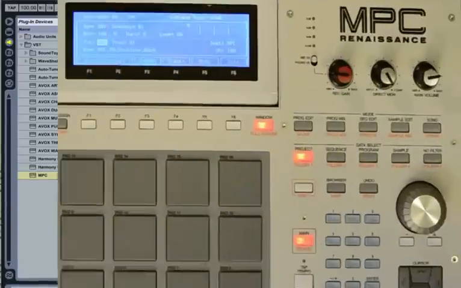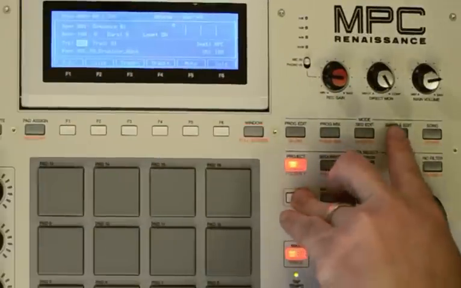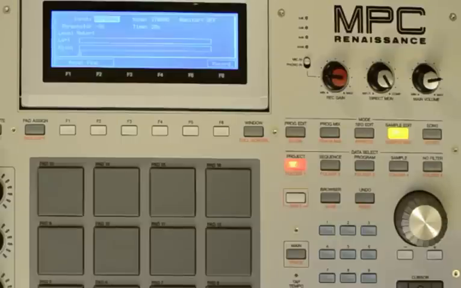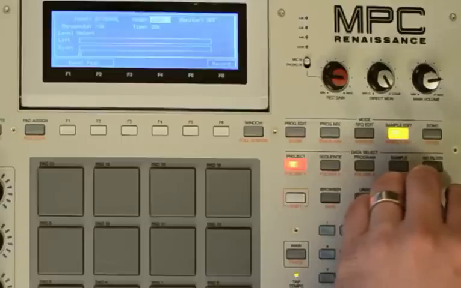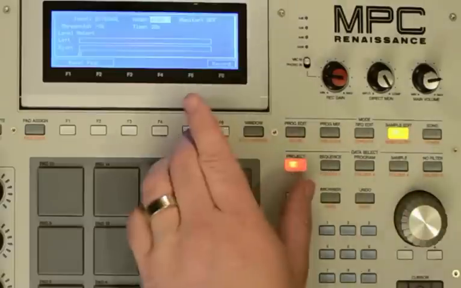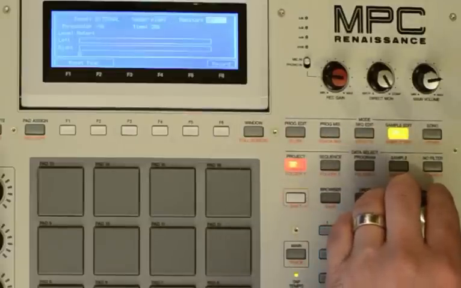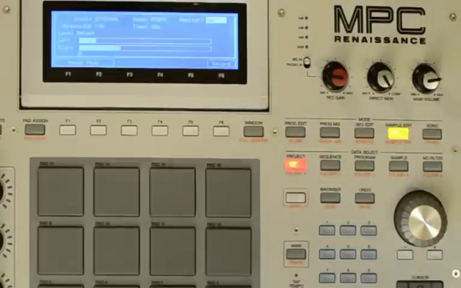Back in the MPC hardware, press Shift and select Sample Record to enter the sampling mode. By default, the input is set to external, the mode is set to stereo, and monitor is set to off. We're recording from a bass plugged into the right input, and so we're going to choose right here instead of stereo. We're going to set monitor to on so we can look at our levels. Okay, so it looks like we're good to go.